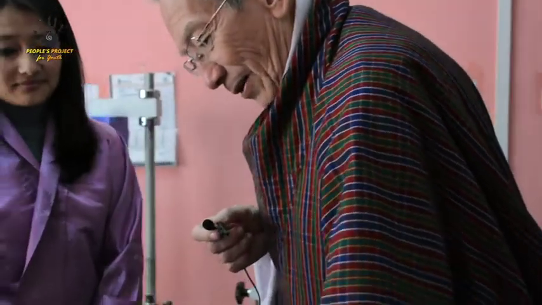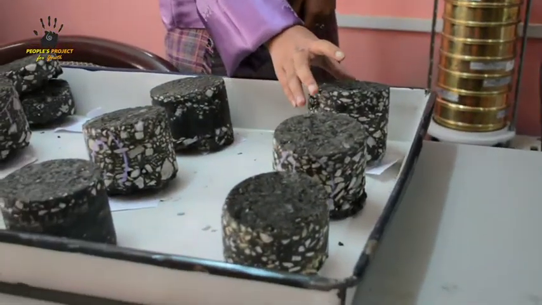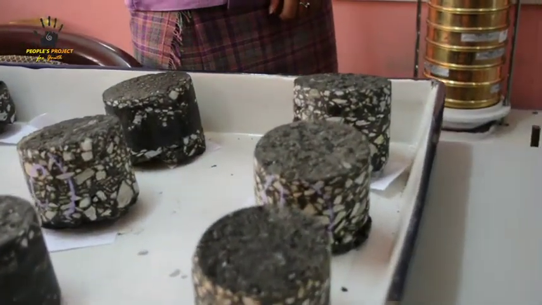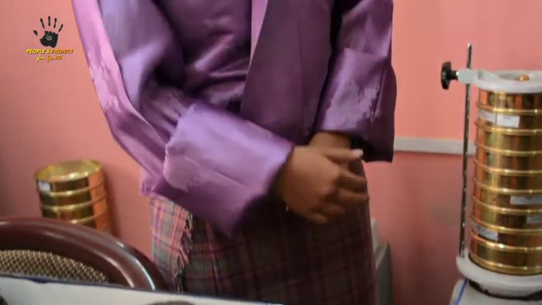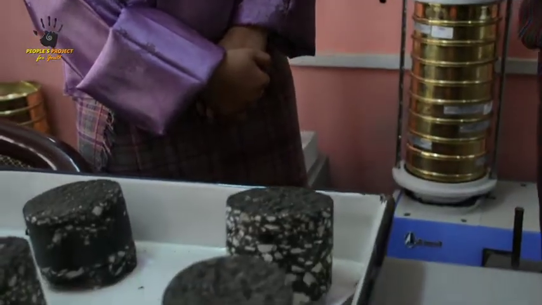So, Yangchen, these to me look like lumps of chocolate cake. What actually are they? So these are the core samples that we have extracted from the road which leads to the planned education city near Chunzom. Yes. We have extracted the samples to measure the level or the amount of bitumen that's been used. Right, so the amount of bitumen in the road. Yes, sir. Yes, why?